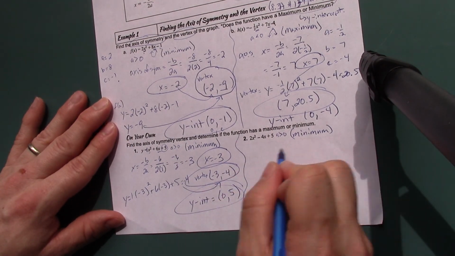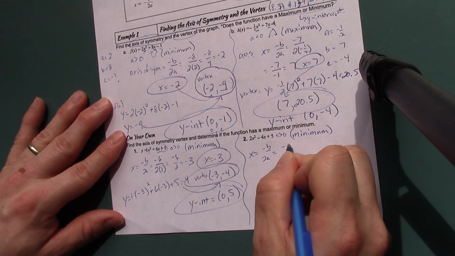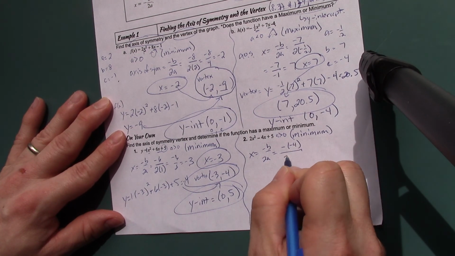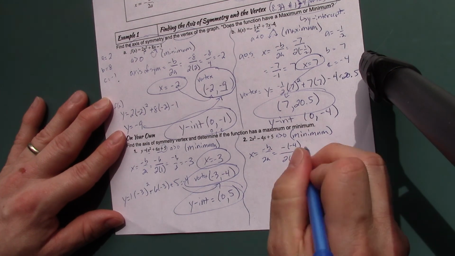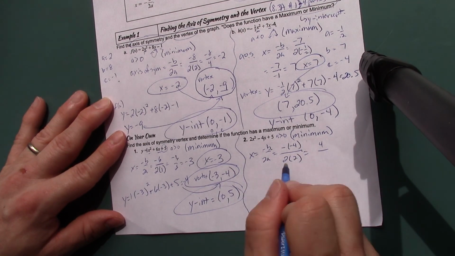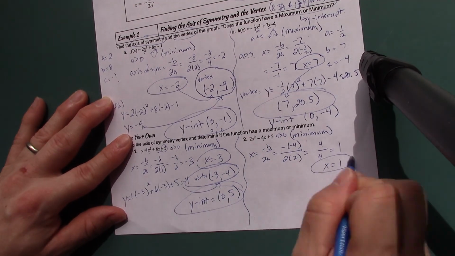Alright, so we already said it's a minimum. We've got the opposite of b over 2a, which is negative negative 4 over 2 times 2. Again, my b is negative, so the opposite of that would be a positive 4. Right? The opposite of negative 4 is positive 4. 2 times 2 is 4, and of course that gives me 1. There's my axis of symmetry, x equals 1.